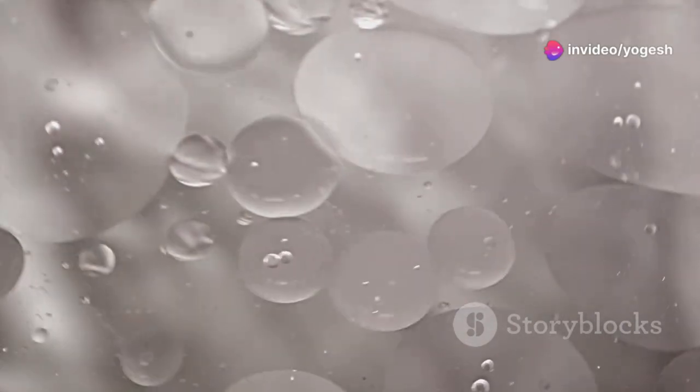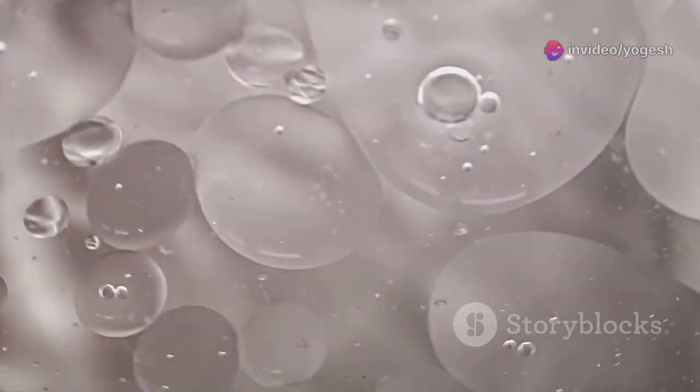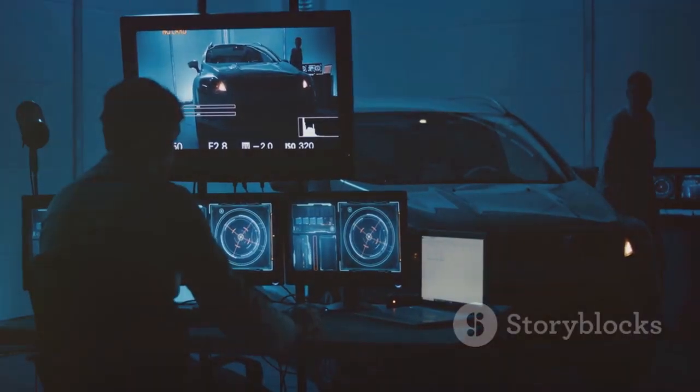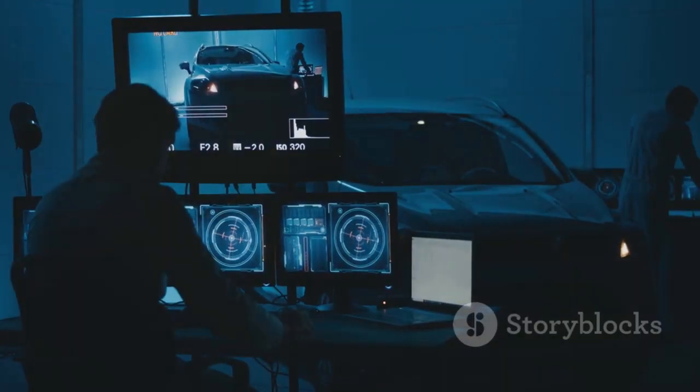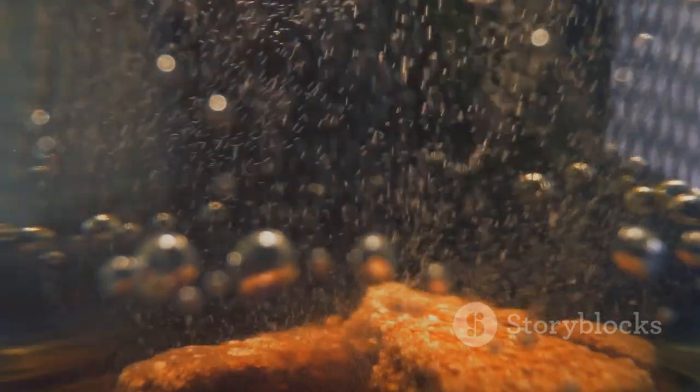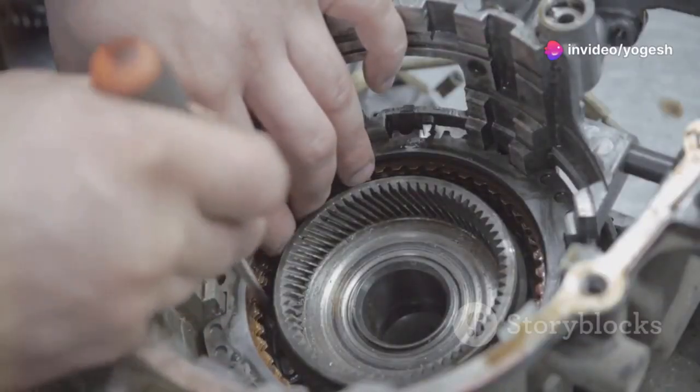Lower surface tension means better atomization, cleaner burning, and higher efficiency. Engineers fine-tune these forces for performance and emissions. Microscopic control leads to massive real-world impact. Master the small, and you master the machine.